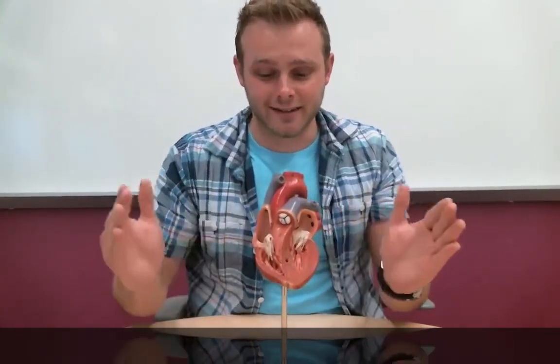I'm exaggerating the distances here. It's all very, very close to the heart, but I'm moving my hands out so you can see that I'm talking about different layers. But that's going to be the pericardium in relation to the other layers of the heart.